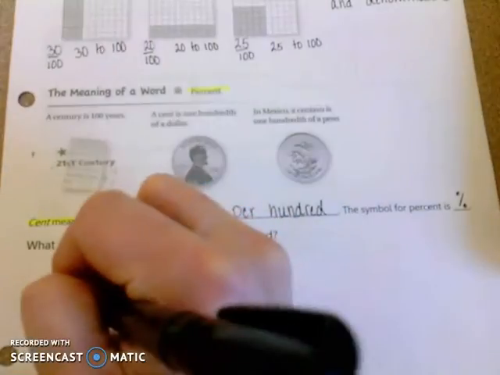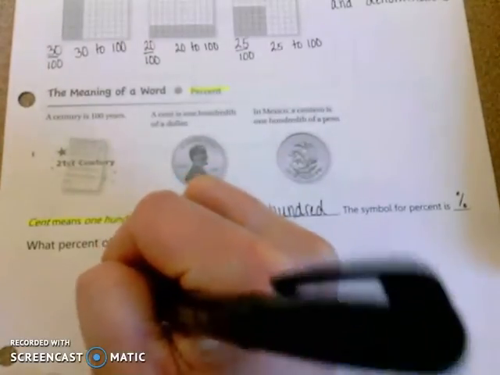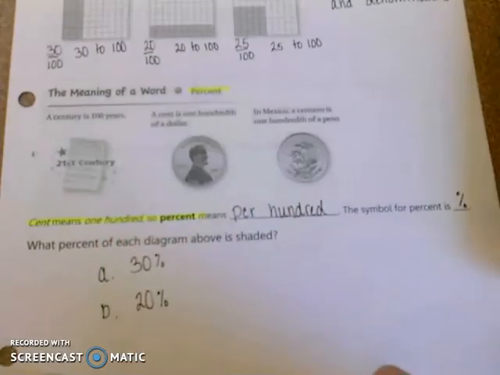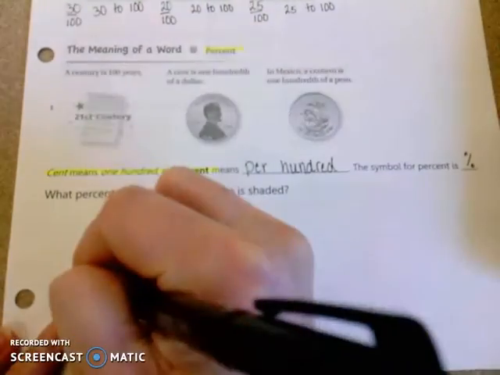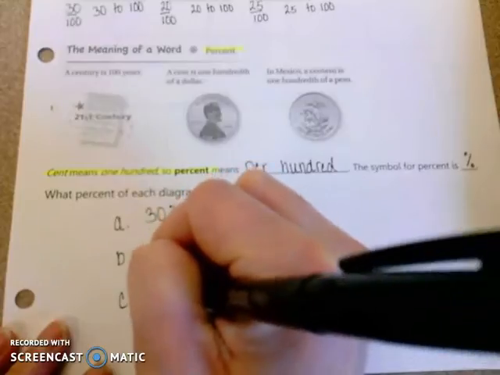Letter B, there's 20 squares shaded per 100. That's 20%. And in letter C, 25 squares shaded per 100. That's going to be 25%.